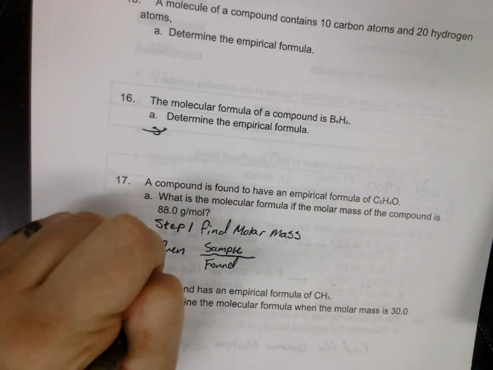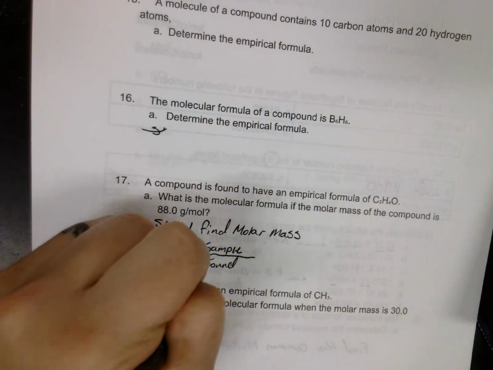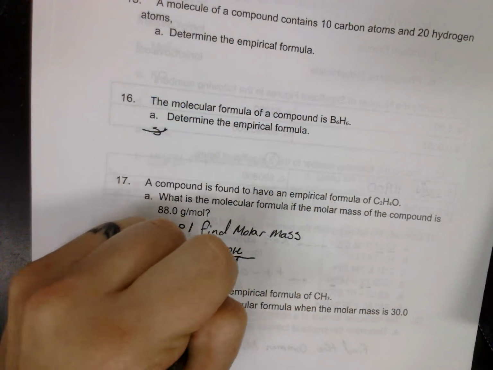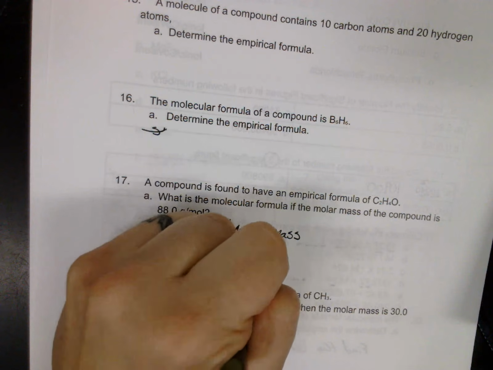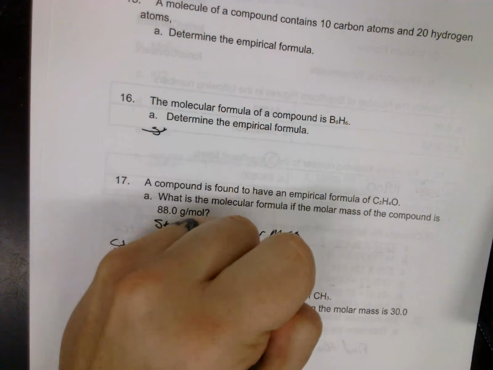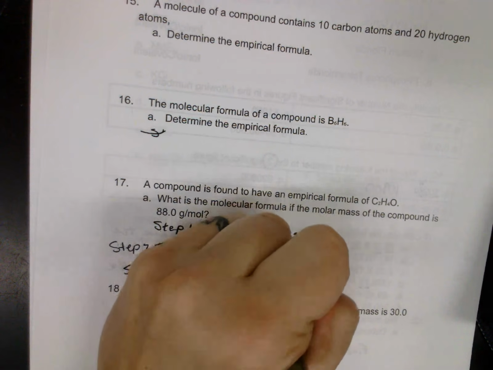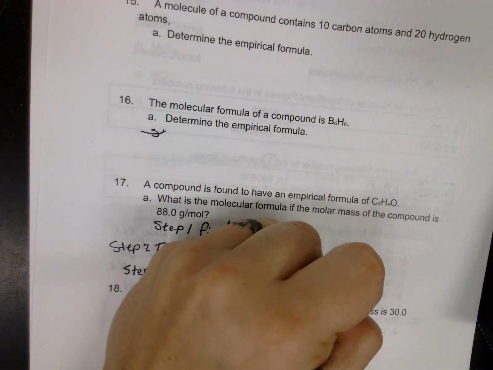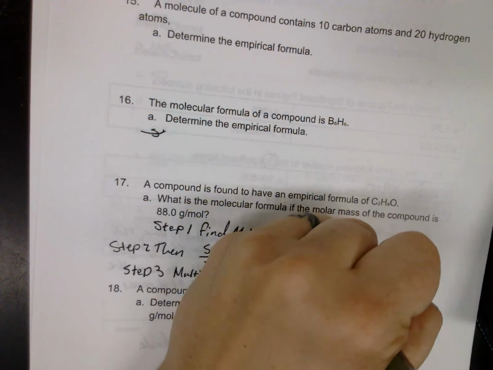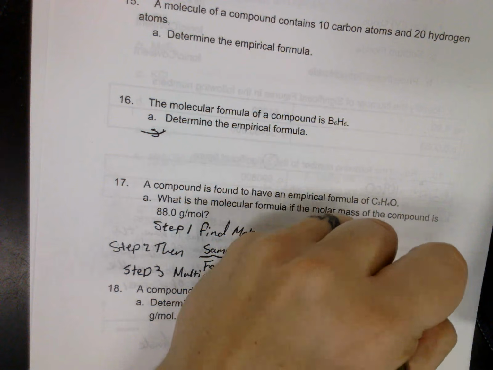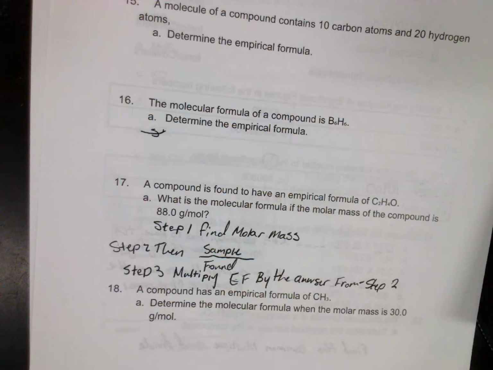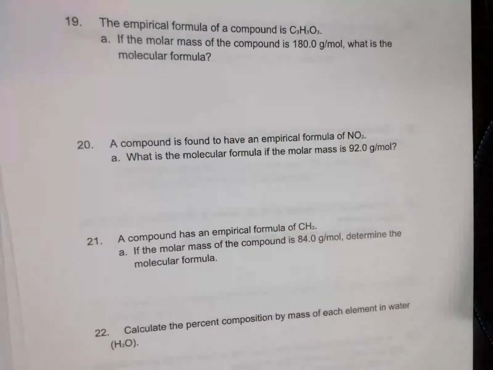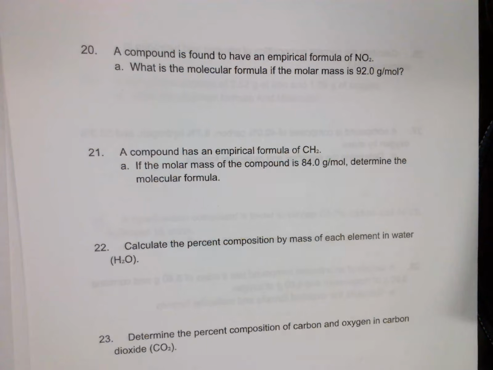So step 3 is multiply the empirical formula by the answer from step 2. Pause the video here and do 18, 19, 20, 21.